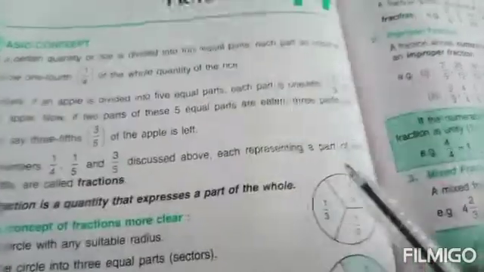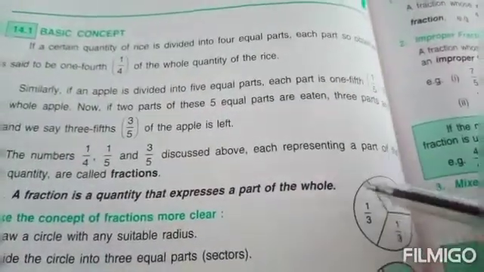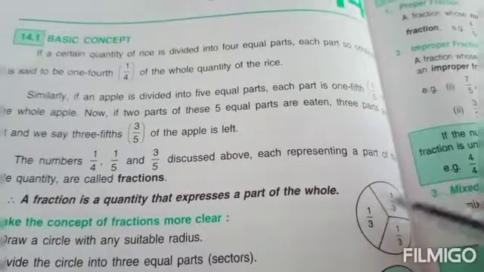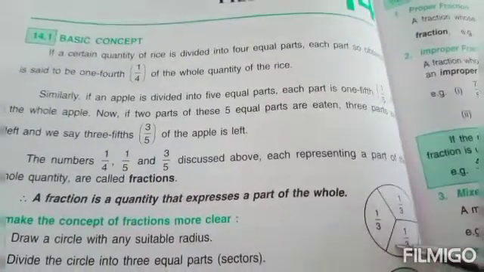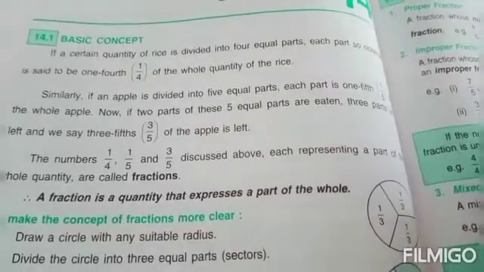That is, a whole thing is divided into some parts. Okay, and each part you can express by using a fraction.